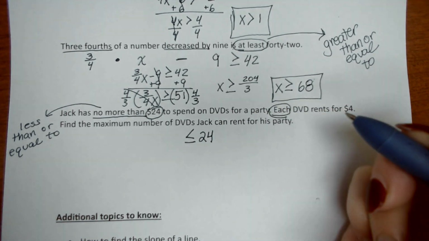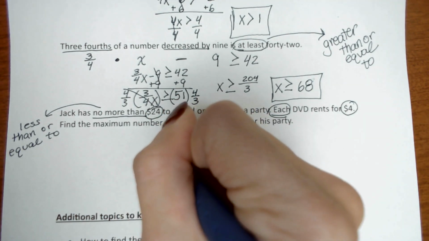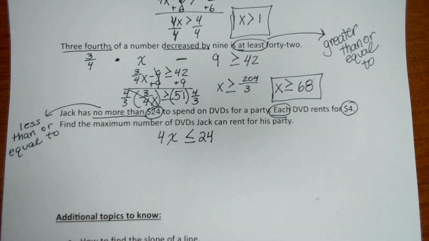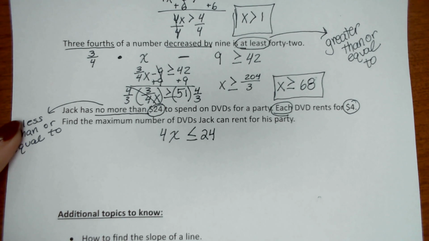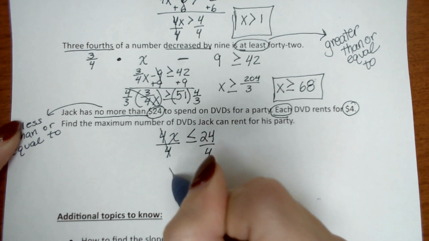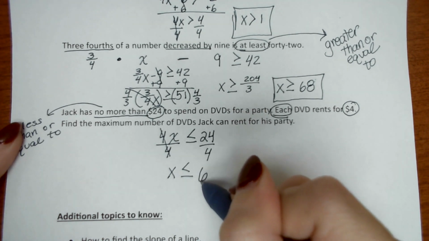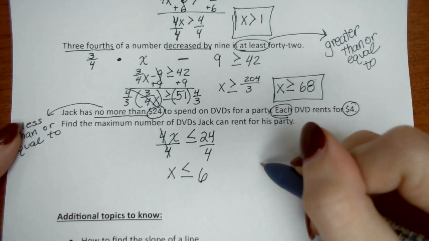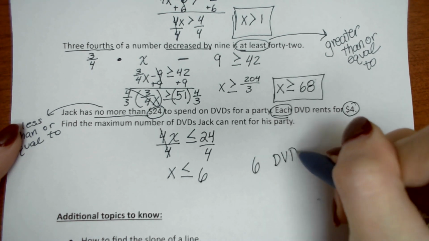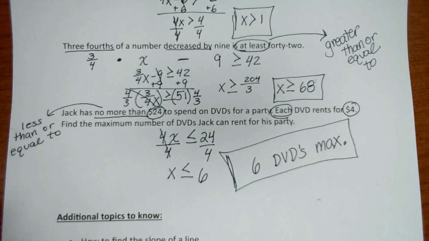Now each DVD is $4. So if each DVD is $4, that's 4 times the number of DVDs that he buys. Now, we need to figure out how many DVDs he can buy at the most before he can't afford it anymore. So to do that, we're going to divide by the $4 for each DVD. And that gives us x is less than or equal to 6. So he can rent 6 DVDs maximum. He can't afford to buy any more than 6.